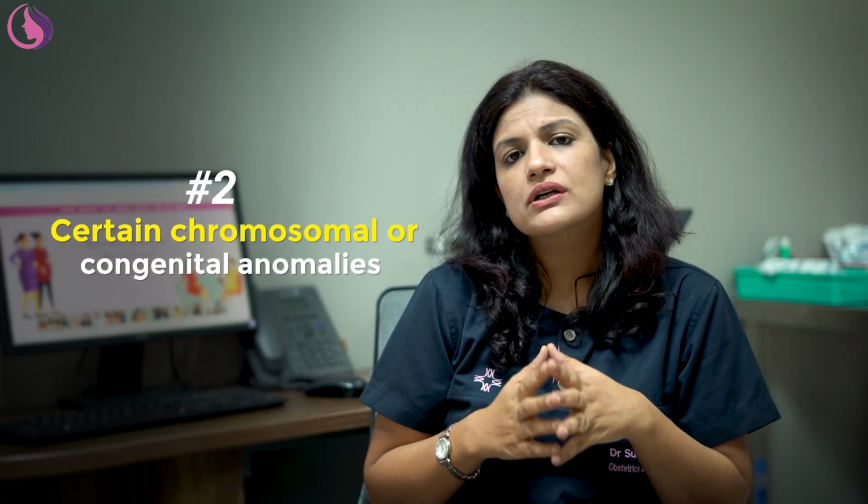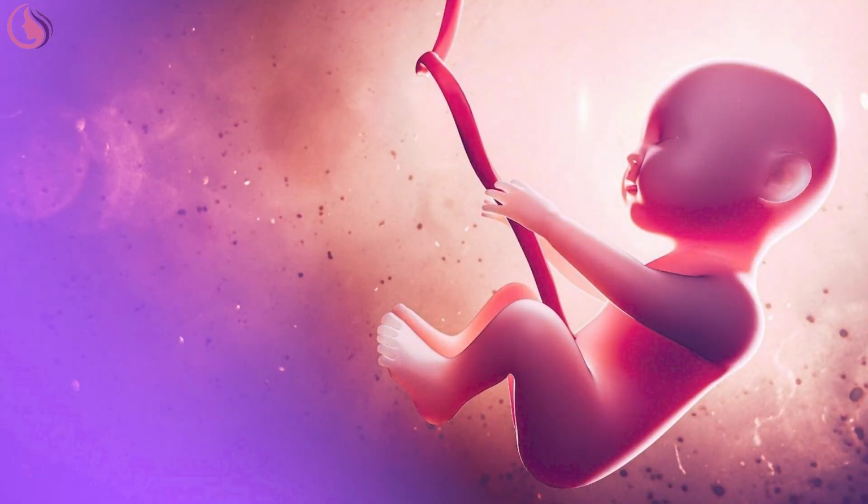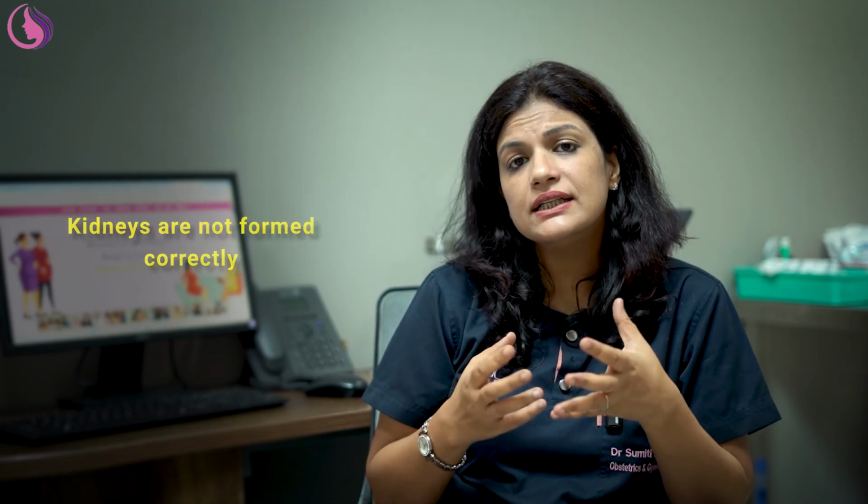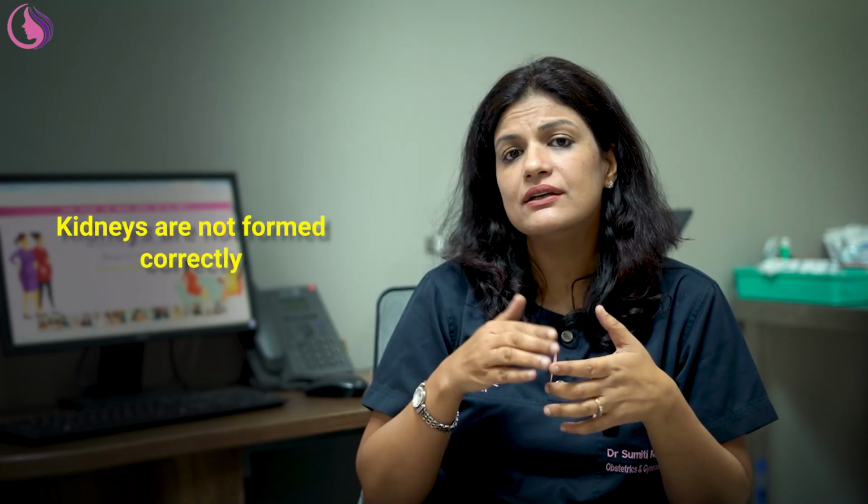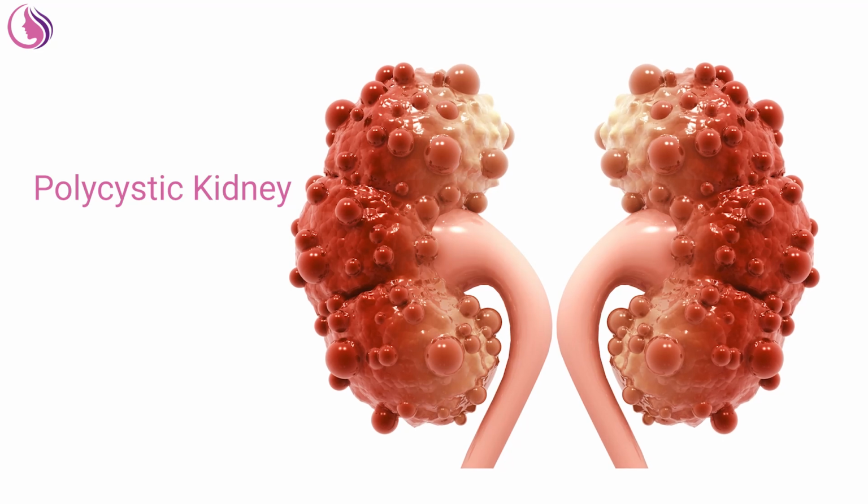Second, there can be certain chromosomal or congenital anomaly in the baby. As I've told you, this is formed by the baby's own urine. So if the baby's urine is not being formed, which could be because the kidneys are not formed correctly, could be renal agenesis, that is, kidneys are not formed, or it could be polycystic kidneys where they're not functioning properly, or if there is obstruction in the urine formation, if there are urethral valves, then this can actually prevent formation of urine and decrease liquor.